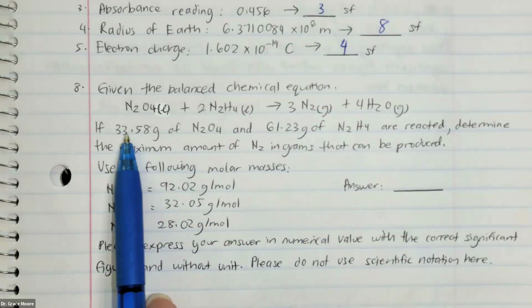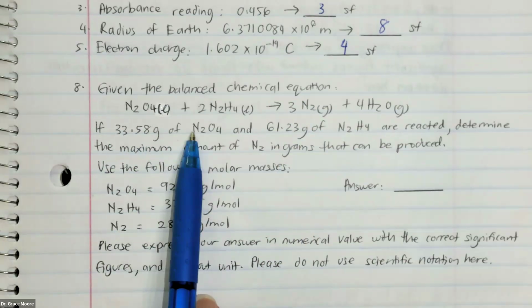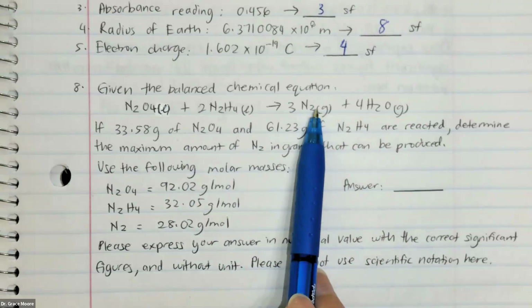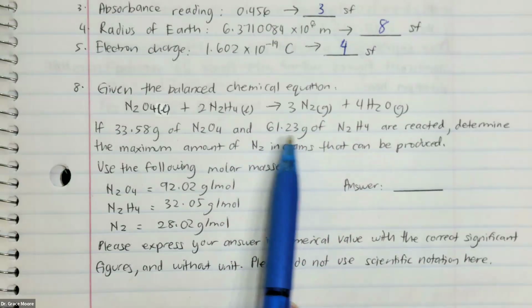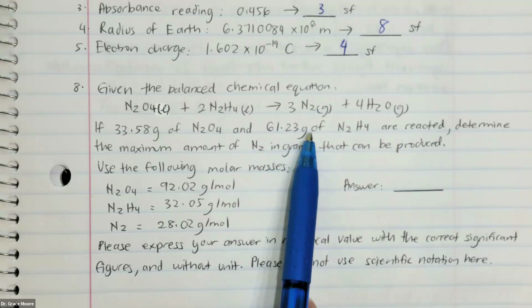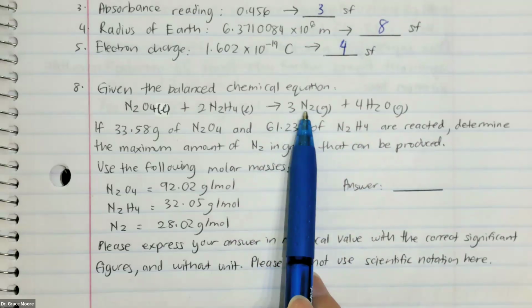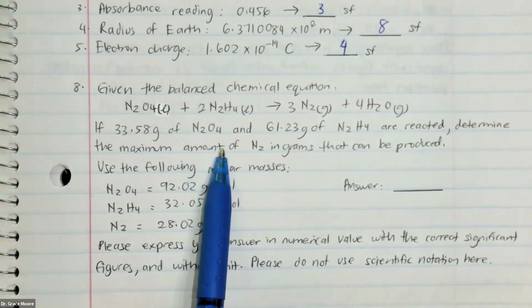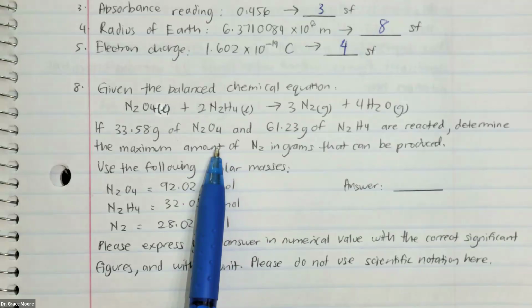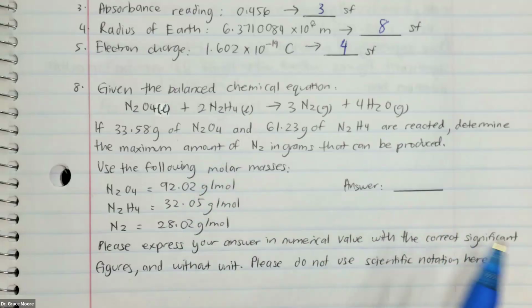So let's take a look. When you take 33.58 grams of N2O4, find out how much N2 is possible, and then you compare that to 61.23 grams of N2H4 to how much product, how many grams. And then you actually pick the smaller number as your answer, even though it says maximum, because the maximum is really just the smallest number because it's the limiting factor, okay? So let's take a look at how we would do this.